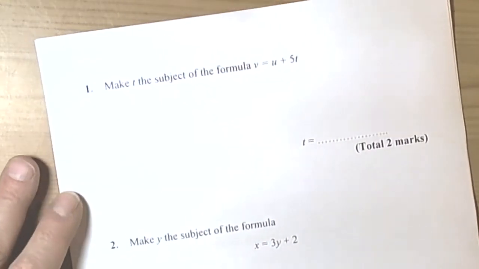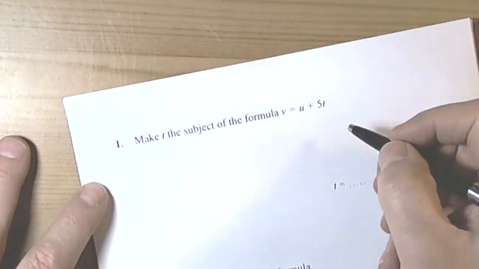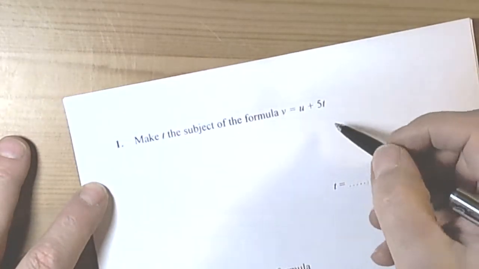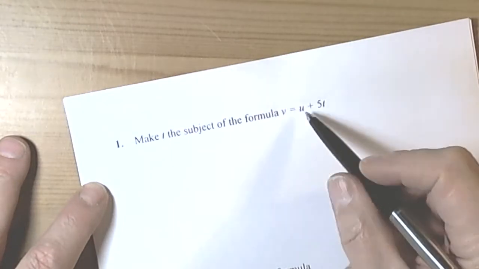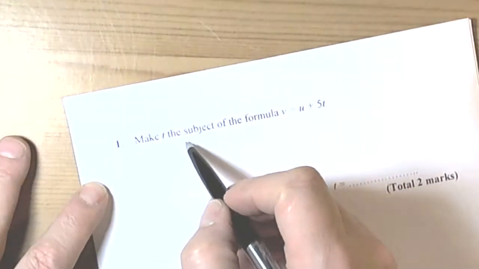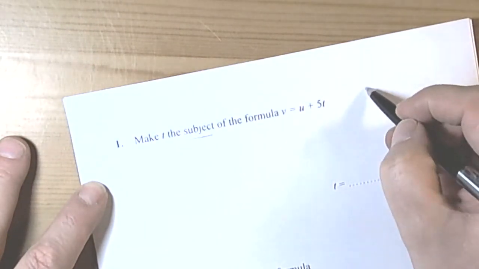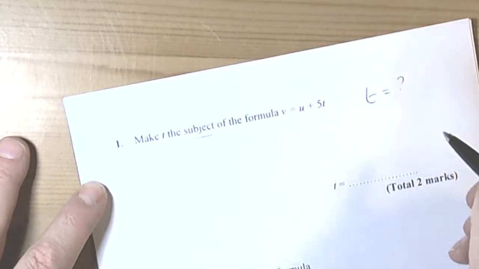Okay, so we're going to be looking at rearranging formulae so that we can get the skills needed to answer these D up to A star questions. So let's have a look then. We're going to make T the subject of this formula. Make subject means get it on its own, so we're after making this T equals something.